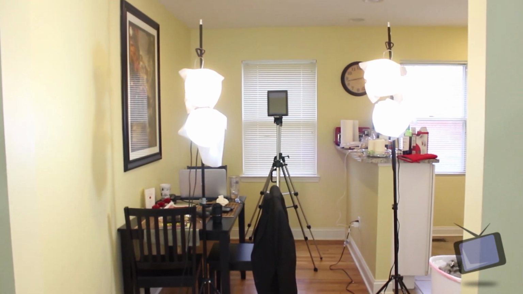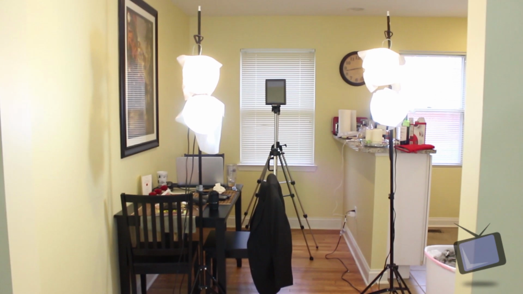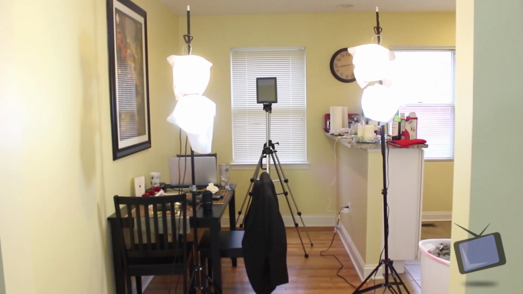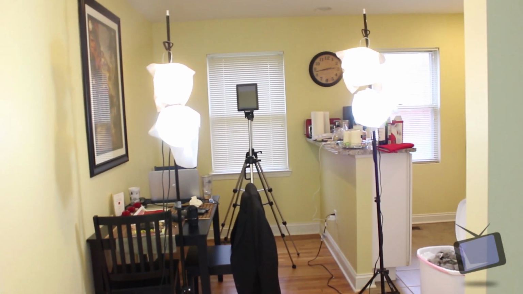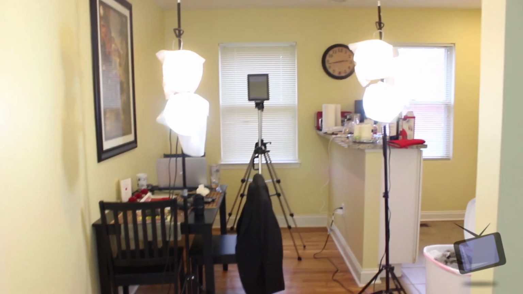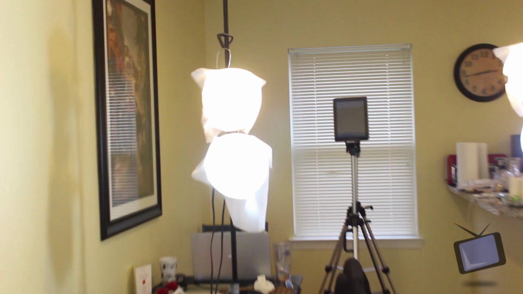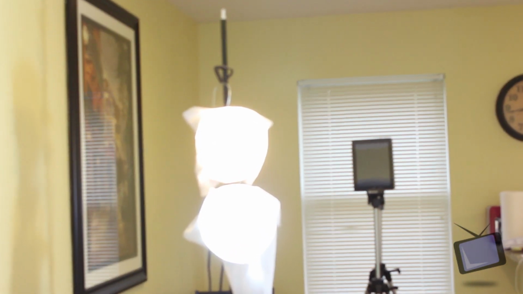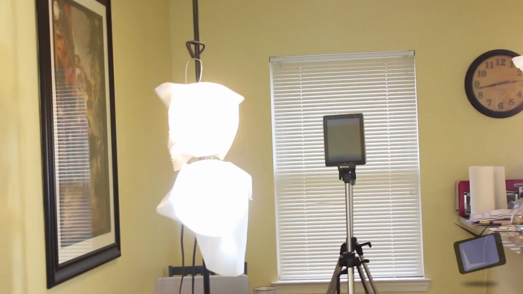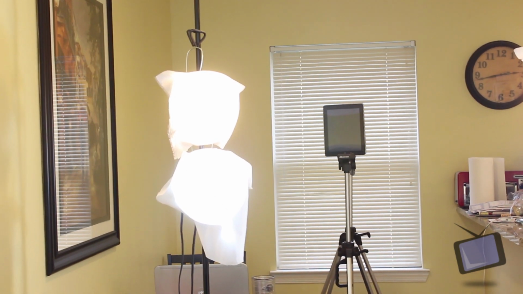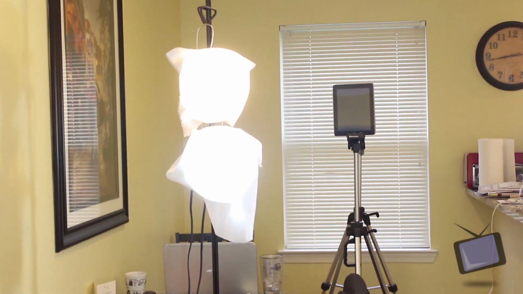You have two lights on either side, so a total of four lights. Those are usually called the key lights, and they illuminate me as I'm doing my videos. If I zoom up and focus there a little bit, you can see that they're clip-on lights. They're 8-inch shop lights.